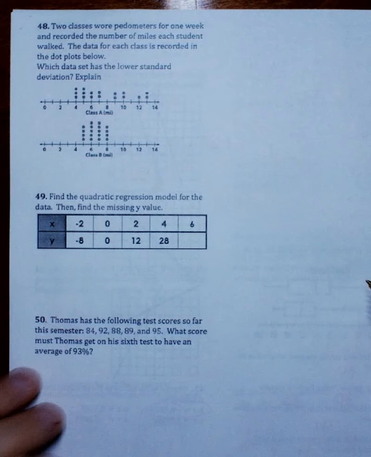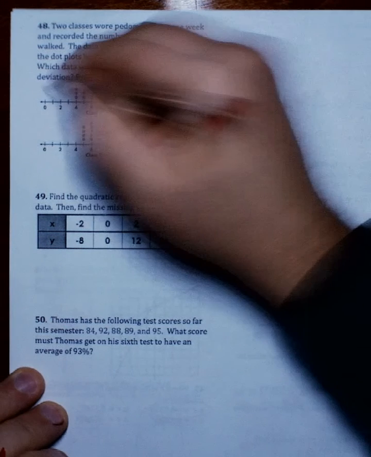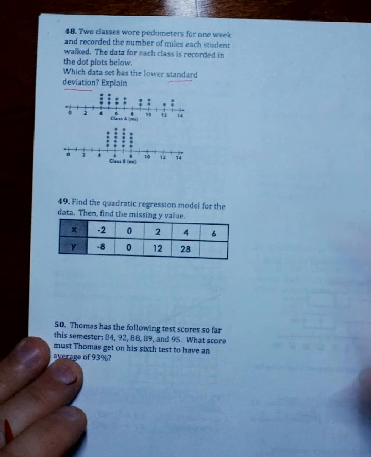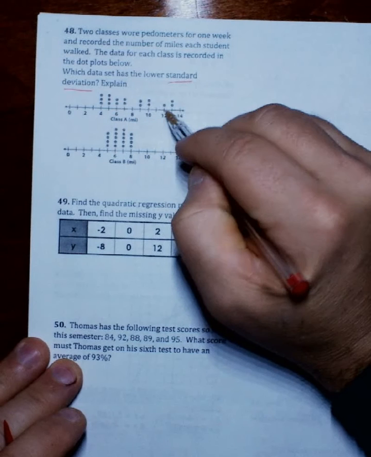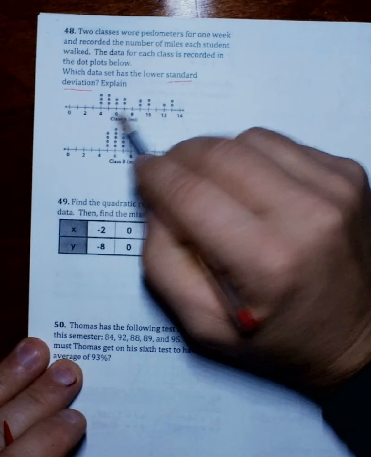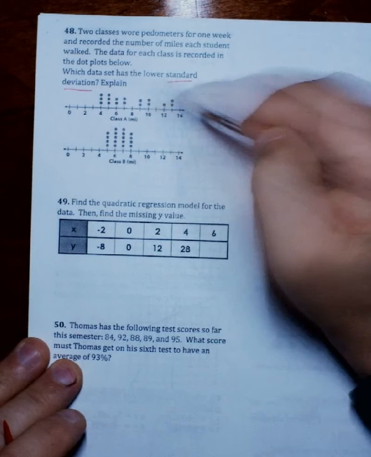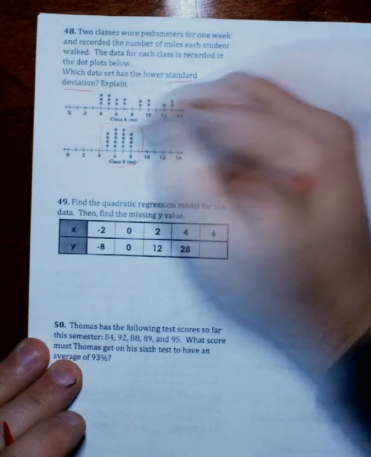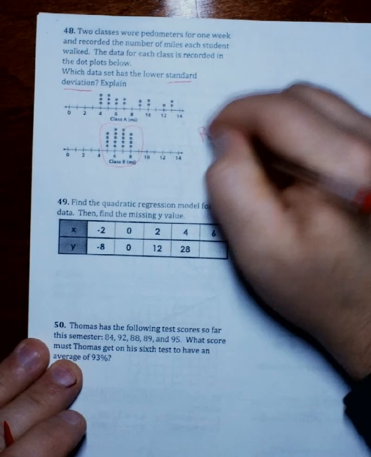In other words, which standard deviation has a closer spread, so they're not spread out as much. This one must have a pretty high standard deviation because they're spread all the way from 4 to 13. But the second class, class B, is only from 5 to 8. So it has to be class B.